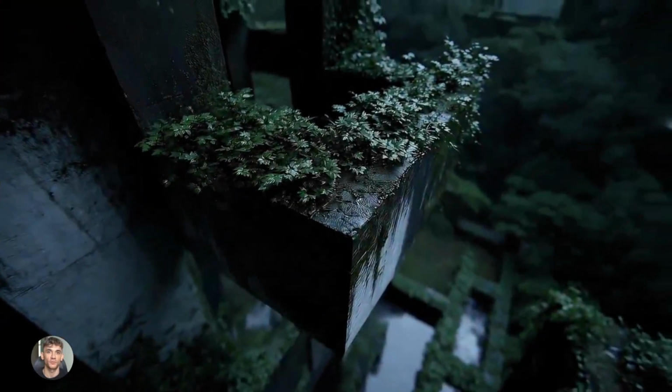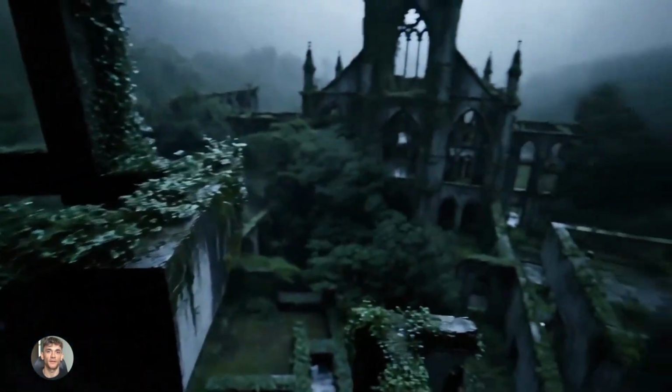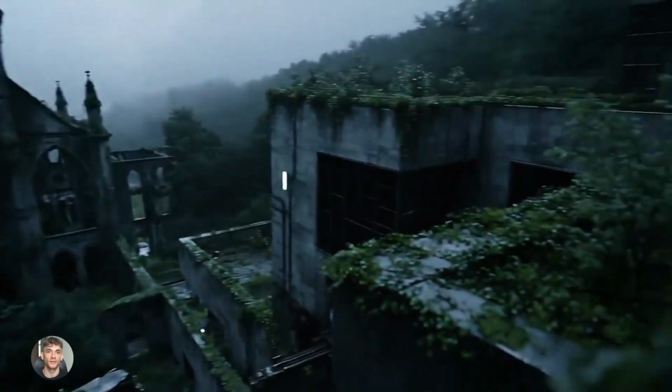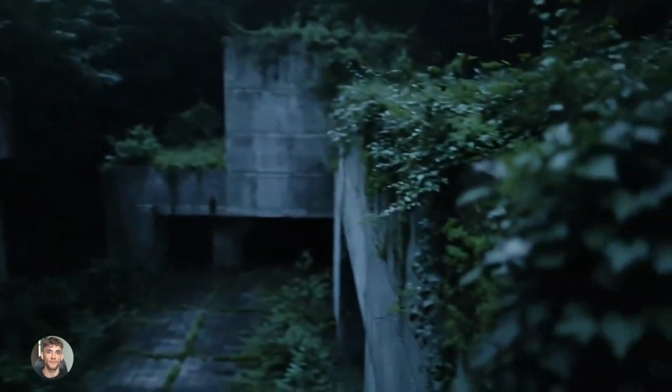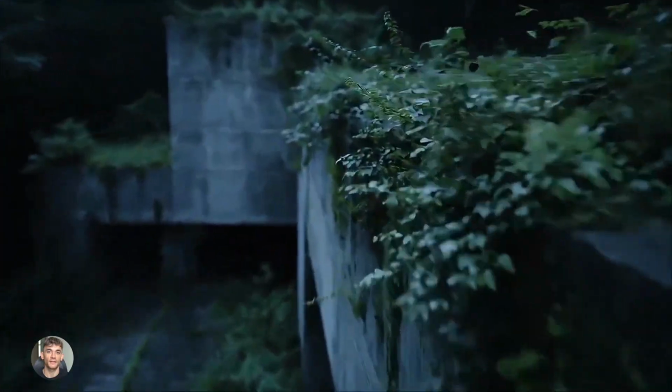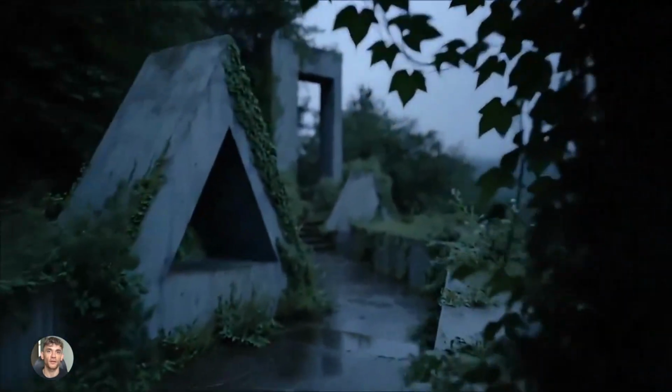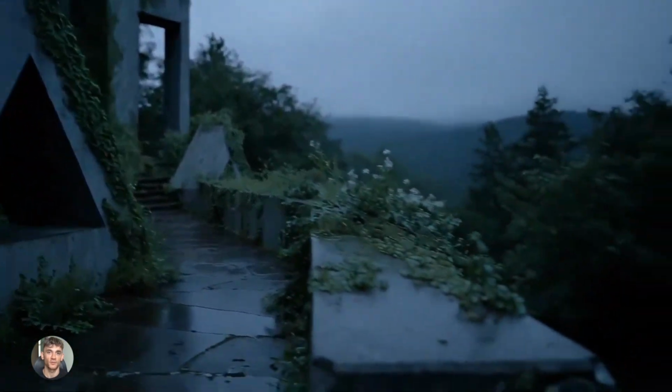Now, let me show you what's possible with the camera movements. One of my favorite techniques is the dolly zoom. That's where the camera moves forward while zooming out at the same time. It creates this vertigo effect that's super dramatic. You've seen it in movies like Jaws. With Flova, you can describe this effect in your prompt and it will generate it.